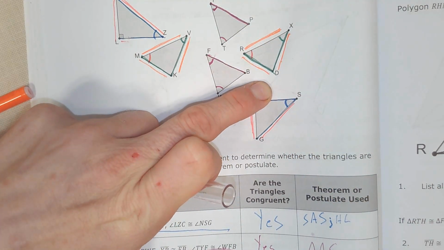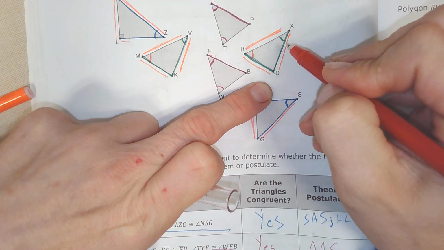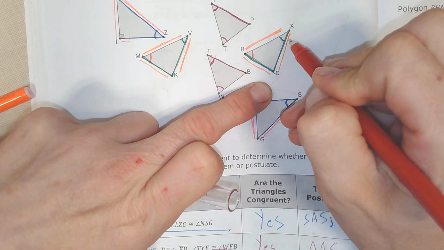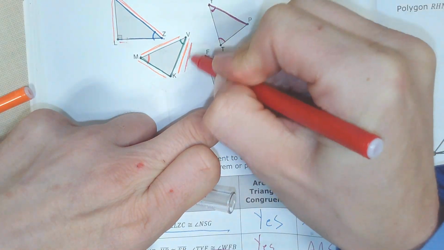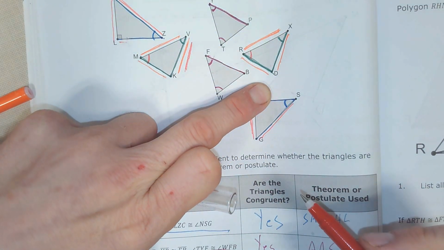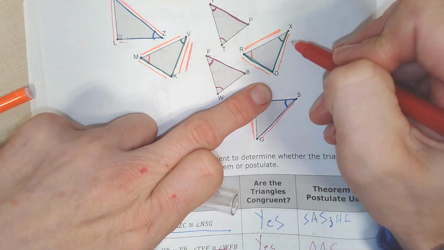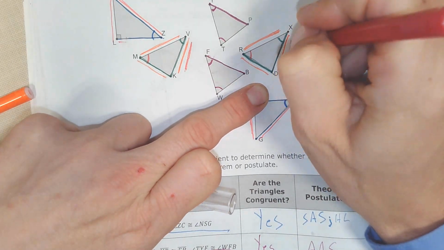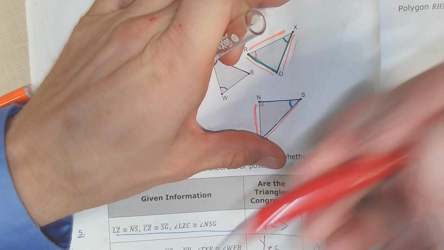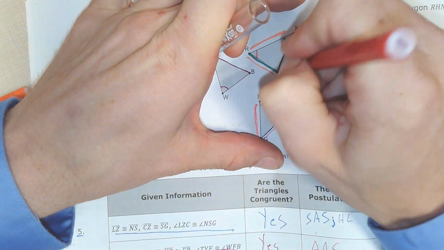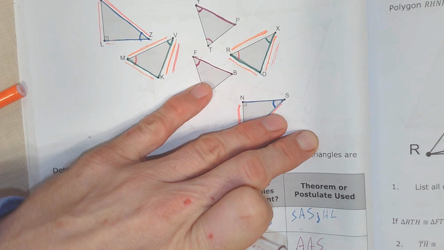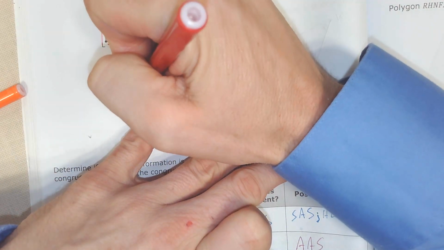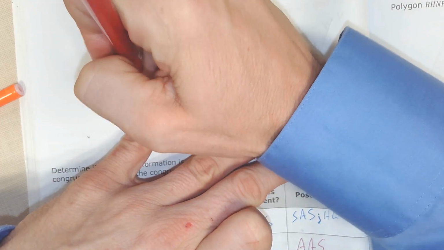Then I have VK. VK is right here. And then I have is congruent to X and D. X and D. Running out of ink on this red one here. And then I have M and K. I guess I'll go back to burgundy. M and K.